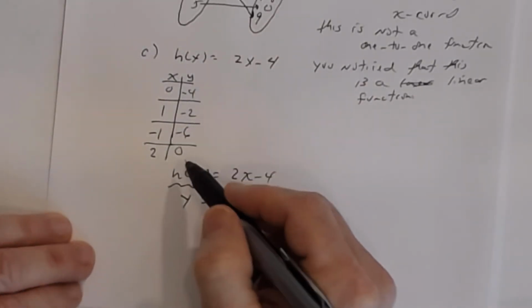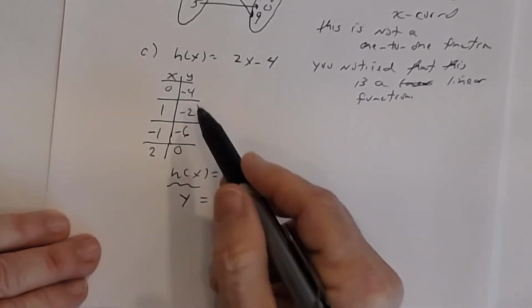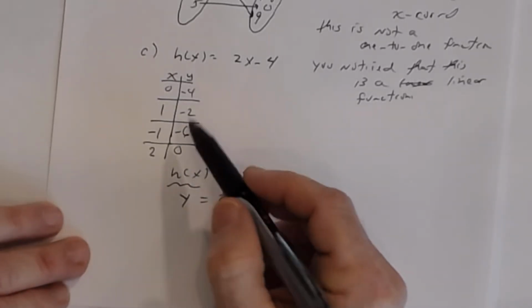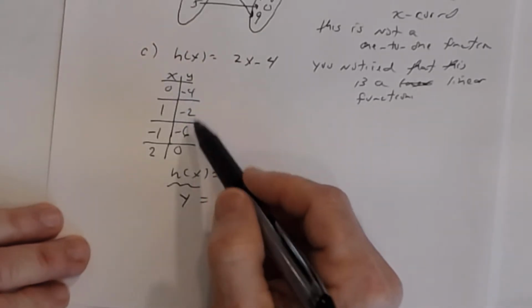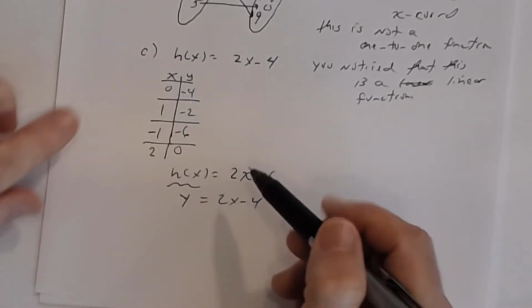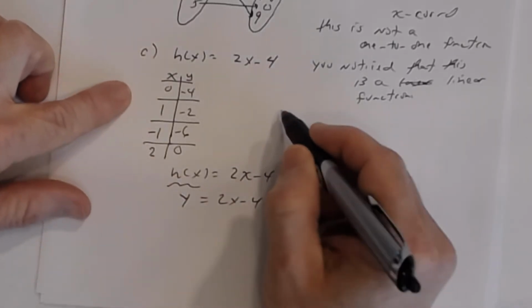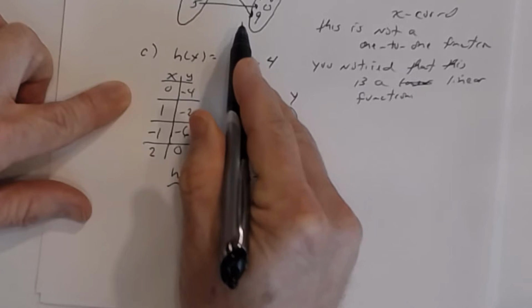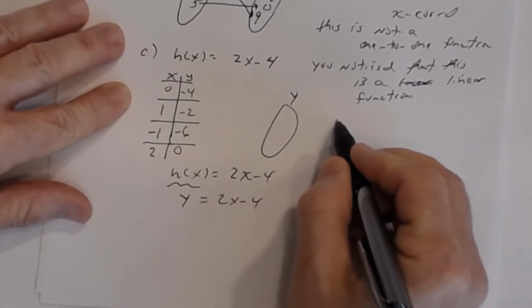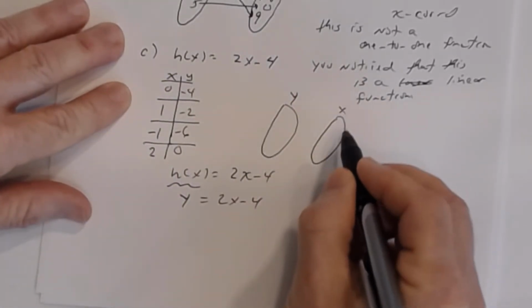So let's look at what we have, though. I ran out of room, and this is about enough. That's about all the points I need. Whenever you're given an equation, try to get at least 4 or 5 points. So I want you to notice something. If I do that mapping like I did here, so y first, x next.